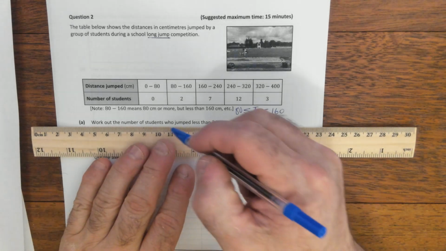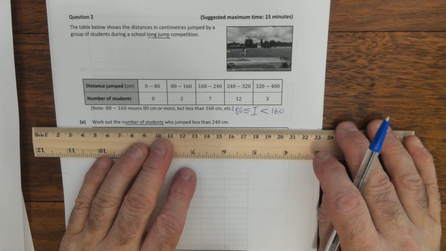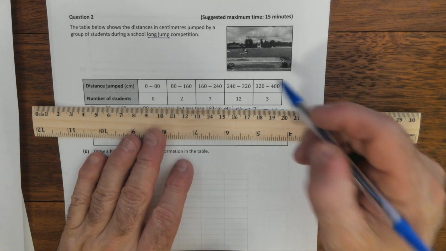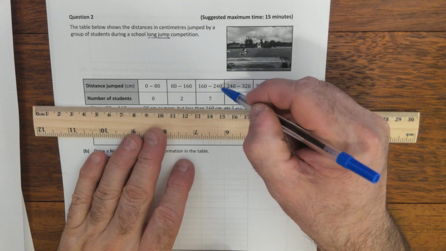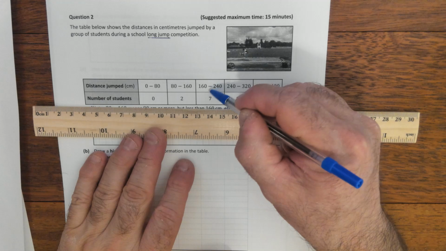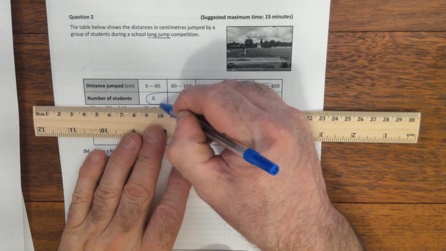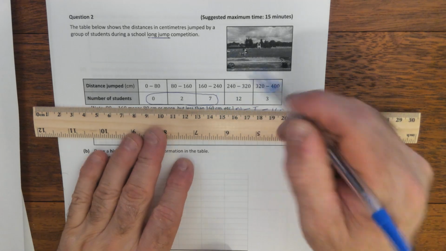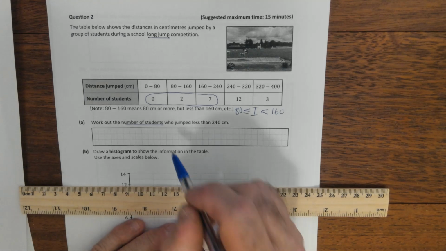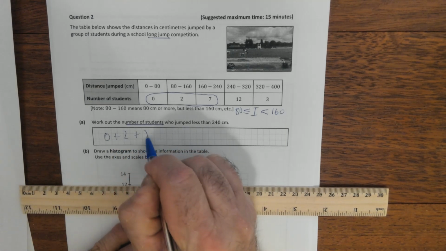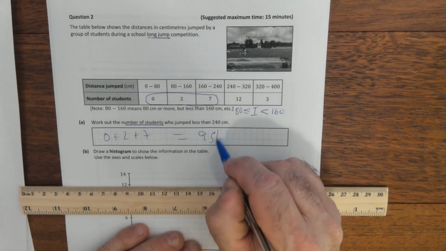Work out the number of students who jumped less than 240. Okay, so let's look at the table. This is the 240 cutoff, so this is up to but not including 240. Let's encompass the possible values that would meet our criteria: 7, 2 and 0. So the number of students is 0 plus 2 plus 7 equals 9, and we've shown our work. That's the answer, 9 students.